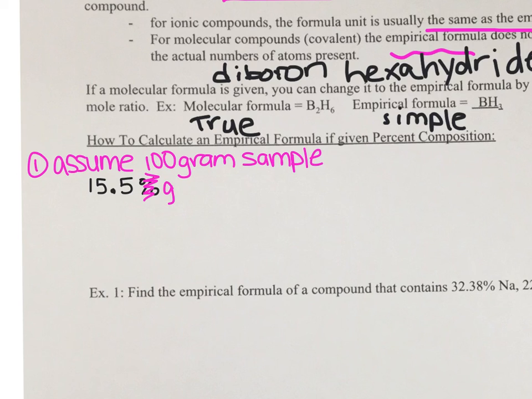Okay. Number 2. Once we have that in grams, so now it's in language that makes sense to us, we're going to convert grams to moles. You guys should know how to do converting grams to moles. But thinking about the way that you set it up, how do we do that quickly without having to set up a whole railroad track?